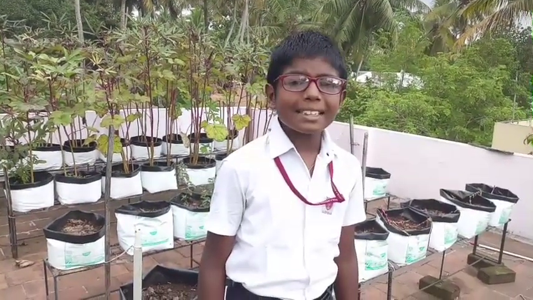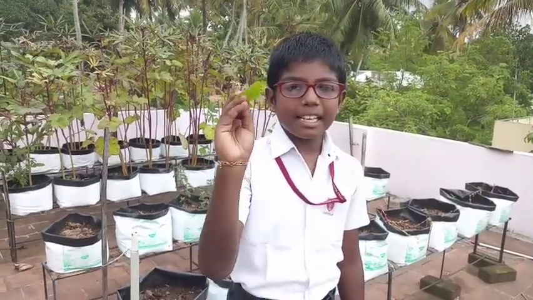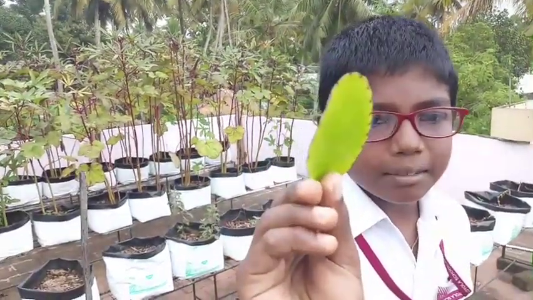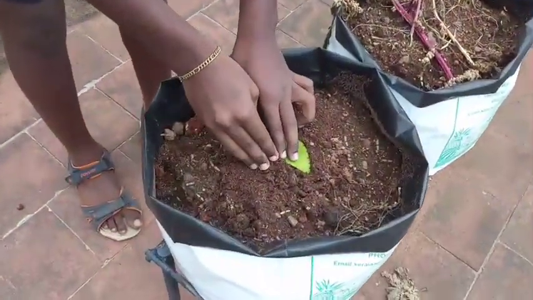Next, I would like to show you how plants reproduce through leaves. Plants such as Bryophyllum can give rise to many young plants on its leaf edges. These young plants later grow into new plants. This is the leaf of a Bryophyllum plant. I am going to place this in the soil.